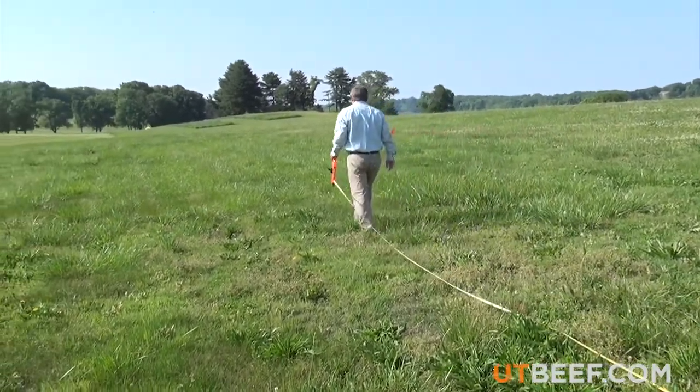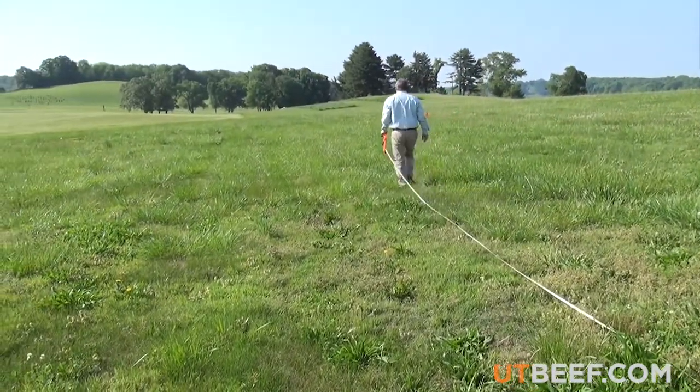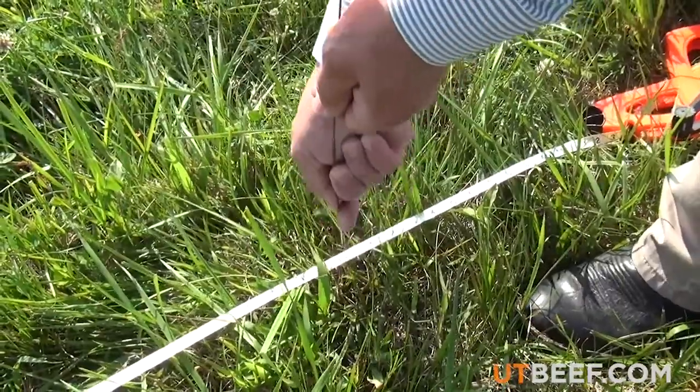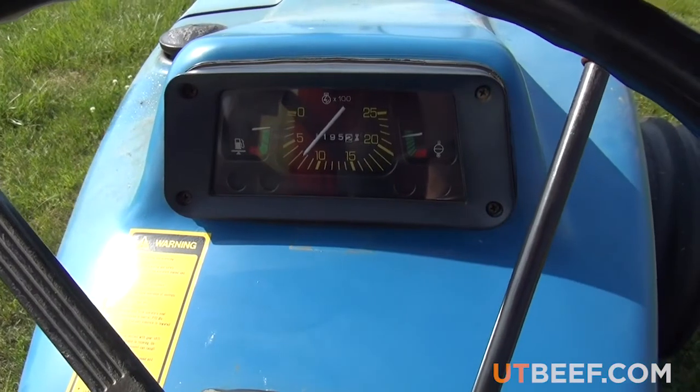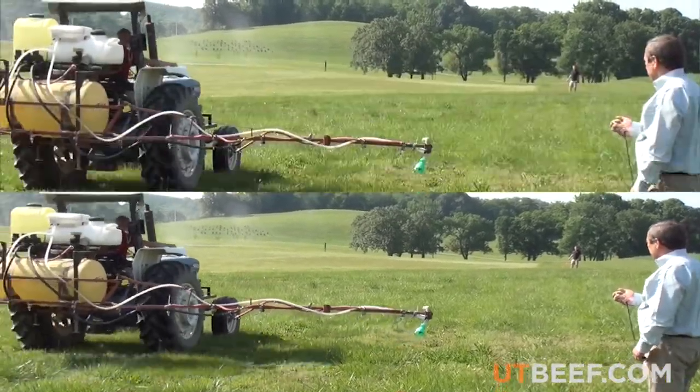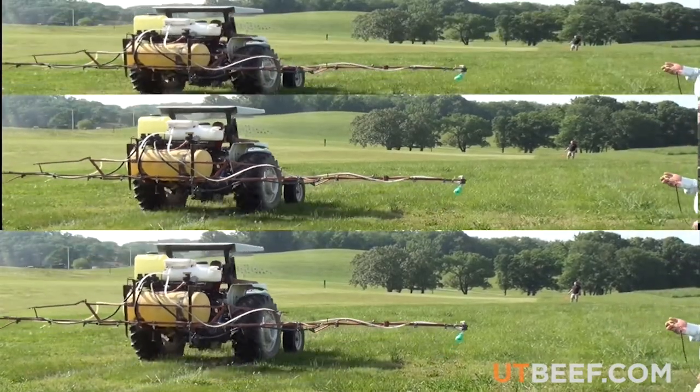We also need to know the time to drive the course. Once we measure out the course, we drive the course using a comfortable gear and speed on the tractor, and we should take an average of 3 trips across this given course length.